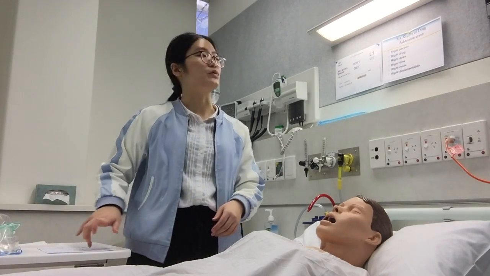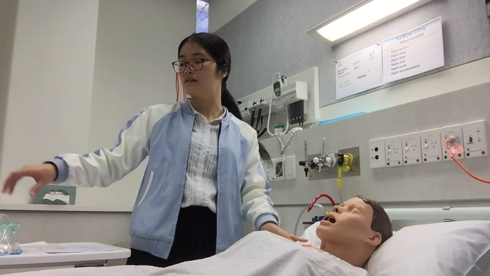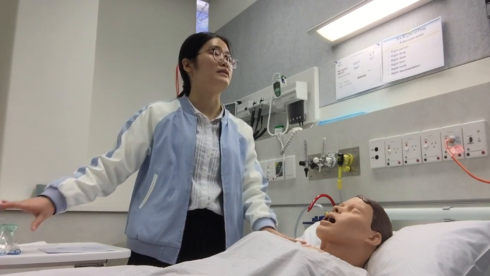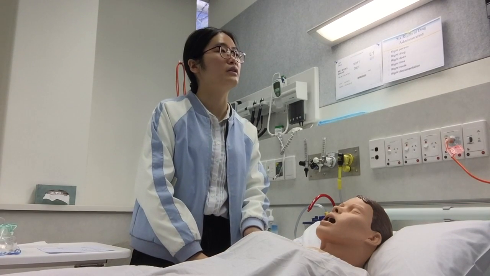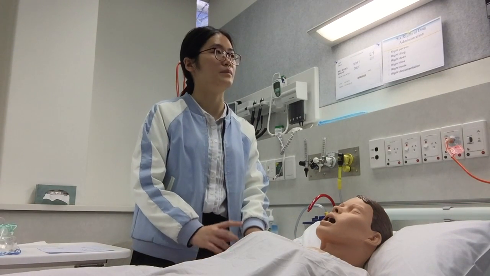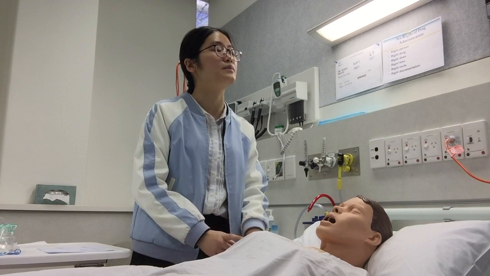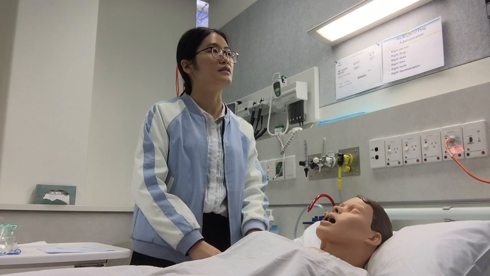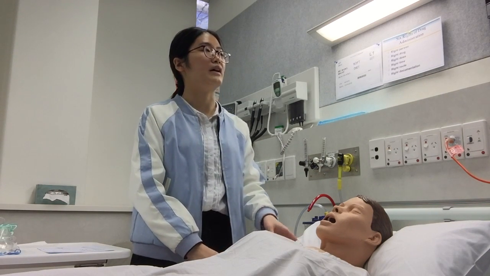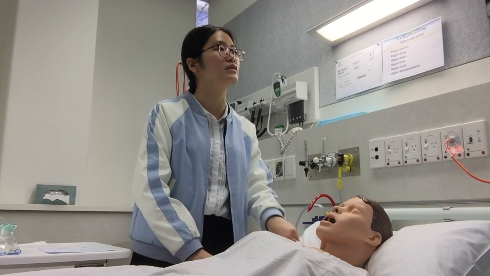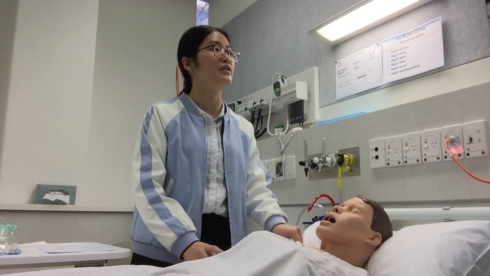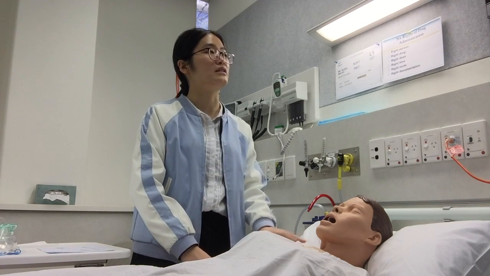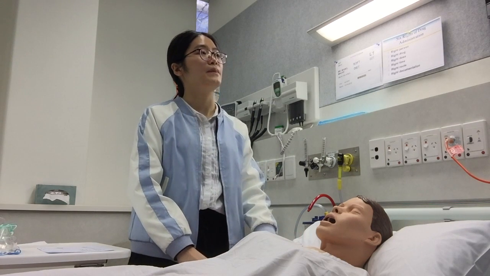So the difference between the venturi mask and the other masks is that the high flow system can provide an oxygen level which is higher than the person's peak inspiratory rate, and the low flow system provides a lower oxygen level, which is lower than the person's highest inspiratory rate. So that's the difference. Okay, it makes sense.